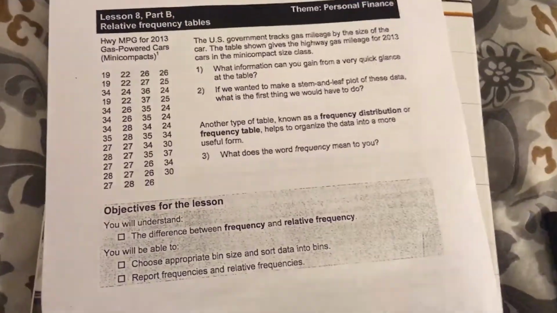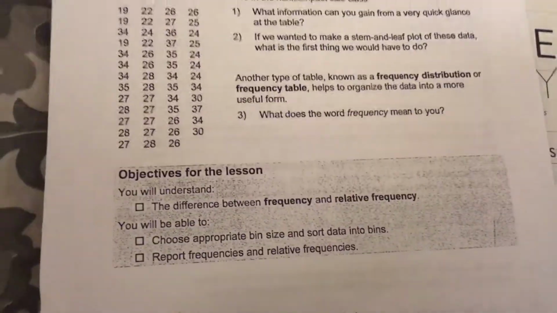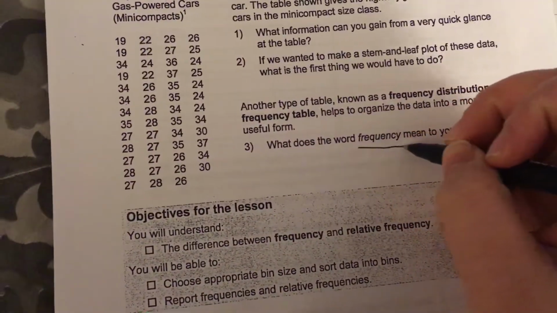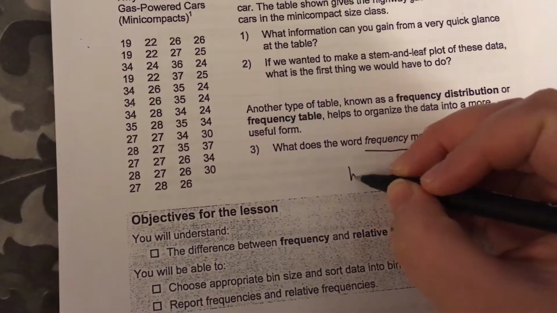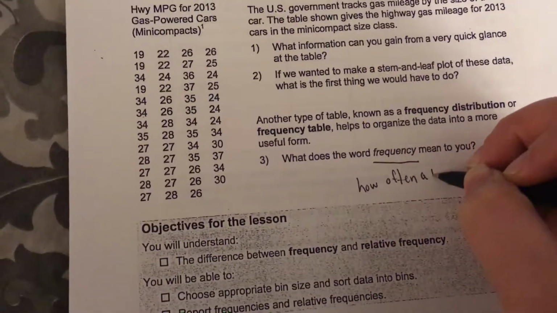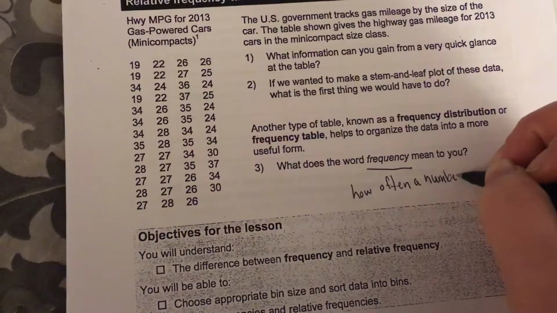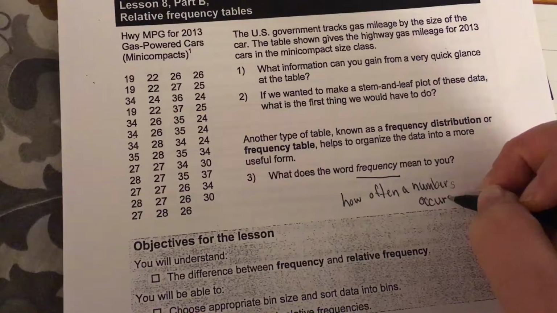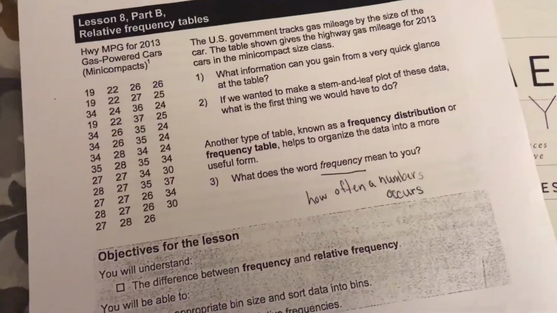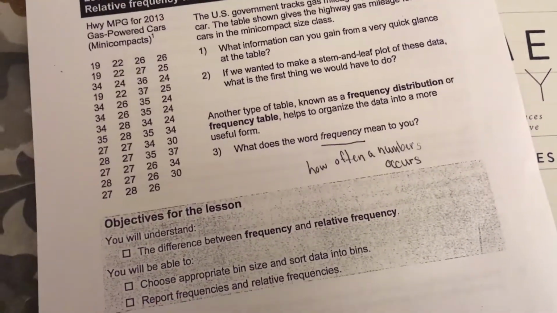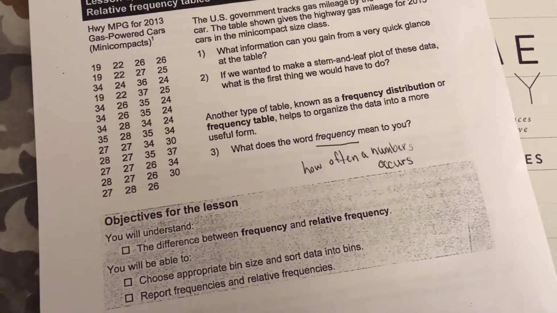Number 3 asks, what does the word frequency mean to you? Sorry for the shaking, I have to hold my iPad while I do this. Frequency we have talked about: it's how often a number occurs. If the left side said 4 and the right side said 5, it means 4 happened 5 times, so we would write 4 five times. Nothing different from what we've done before.